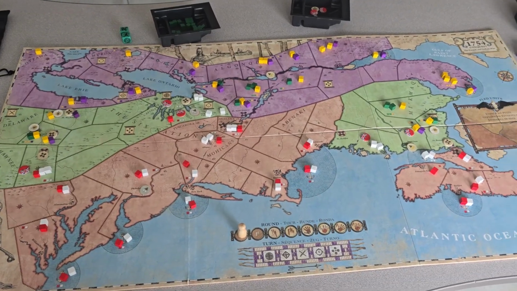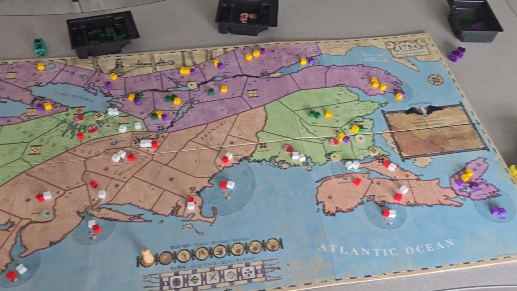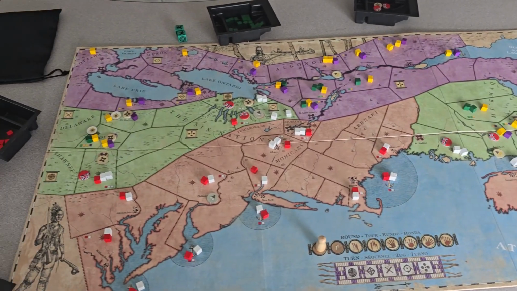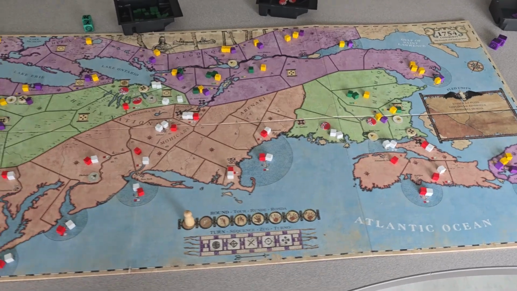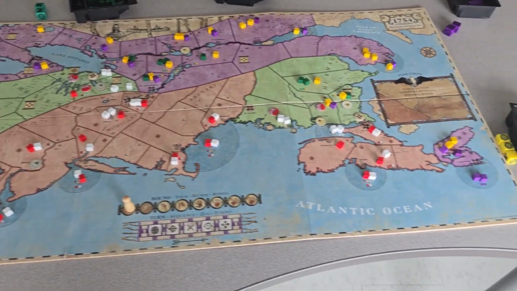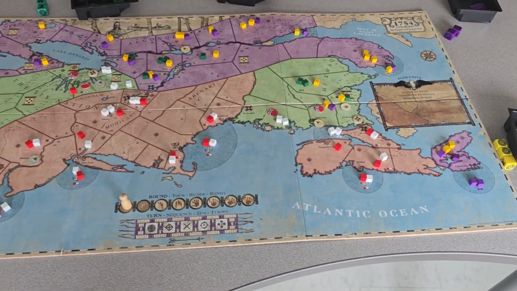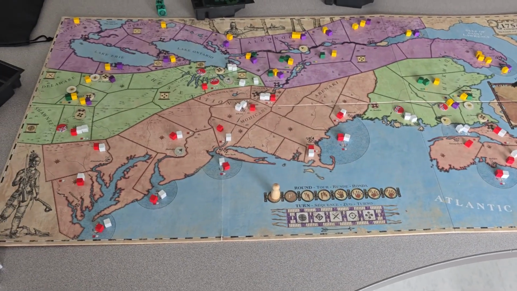There we go. Now that all the cubes are on the board, the game is ready to play. So this is what the game should look like at the start of the setup. And then what we'll do with my class is divide them into teams of 4, not teams, but 2 teams of 2, which face off each other.